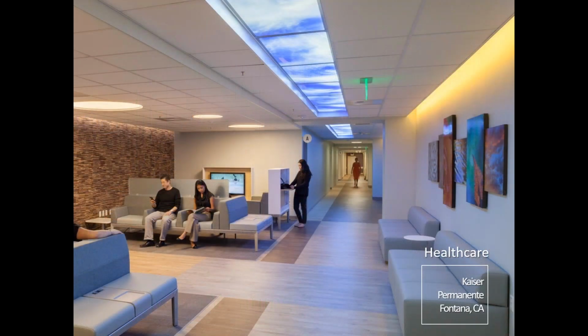For the faux skylights, we have a frame that can drop into a T-bar system as well. We can print an image here and then send it to the factory, and it can be installed inside of the light frame there. These are not changeable. The snap frame, that graphic artwork is changeable on site.